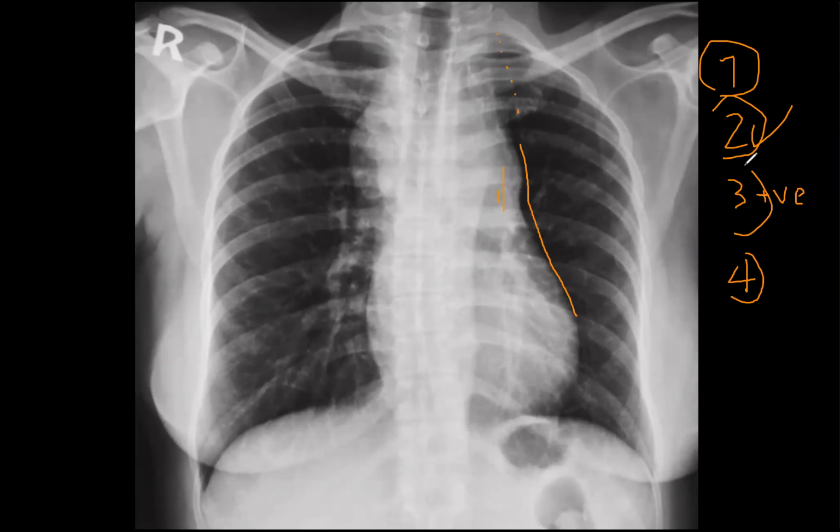So we have three signs from down upwards. They like to hear the signs in the exam, like the hilum overlay sign and the cervicothoracic sign. For any mediastinal mass, comment on positive or negative.